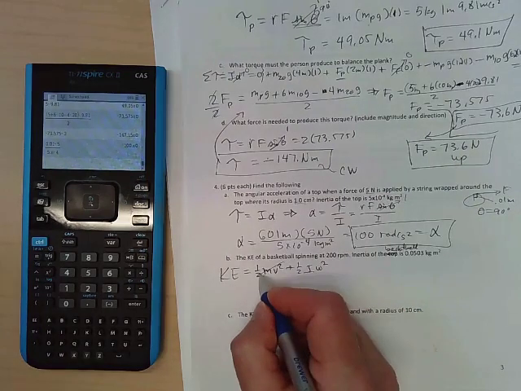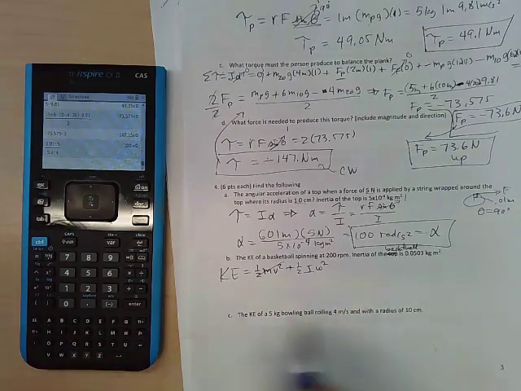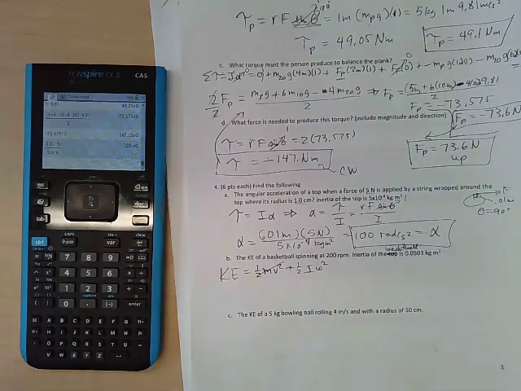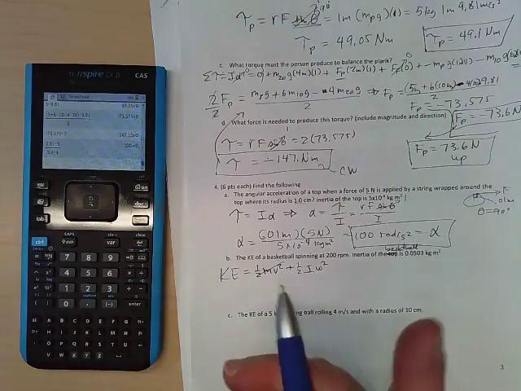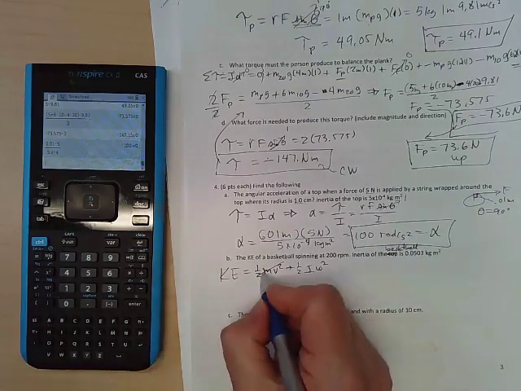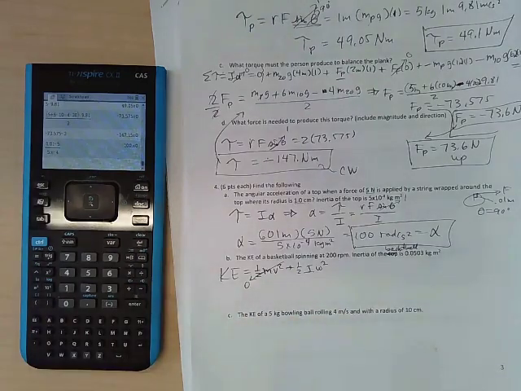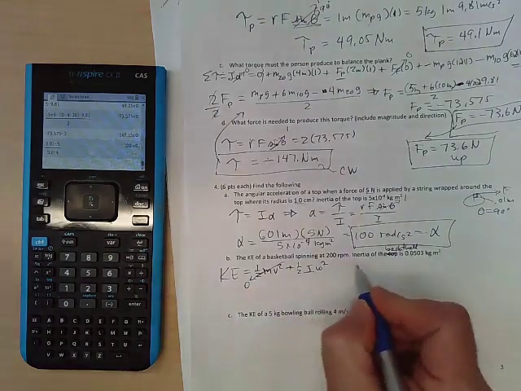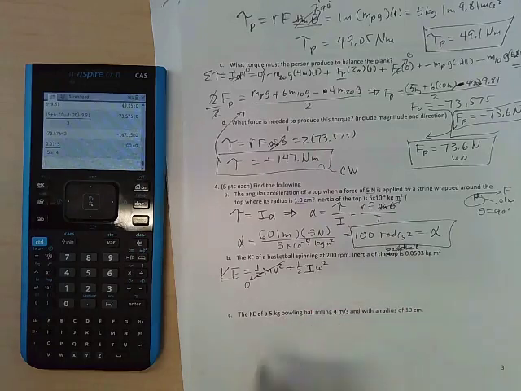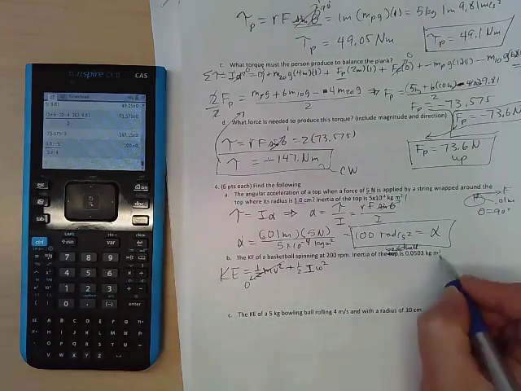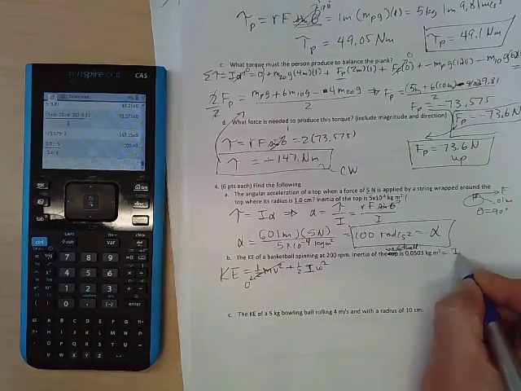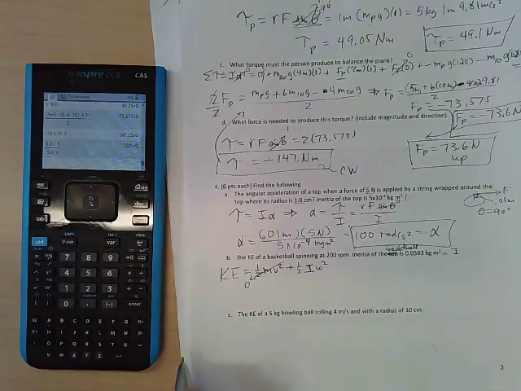It says it's just spinning. It's not moving in any direction. It doesn't have a linear velocity. Some parts of it do, but the whole thing is not moving. So the kinetic energy of the center: the center is not moving, it's sitting there and spinning. So the 1/2 mv squared part is 0, and we just need to calculate the 1/2 I omega squared part. We're given I, so that's easy, and we just need omega.